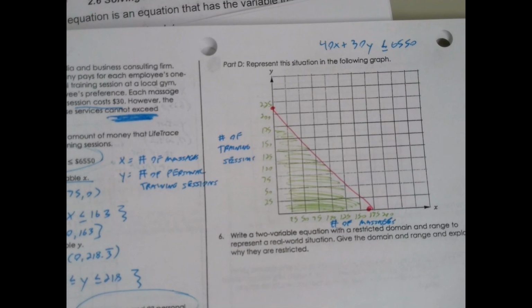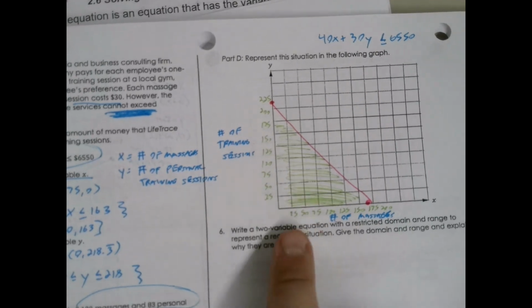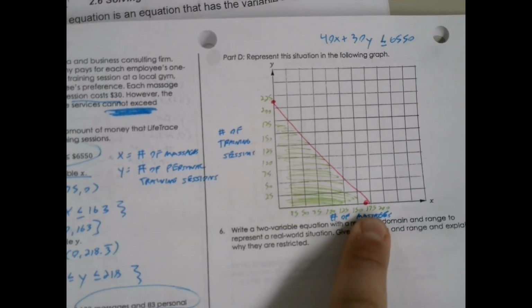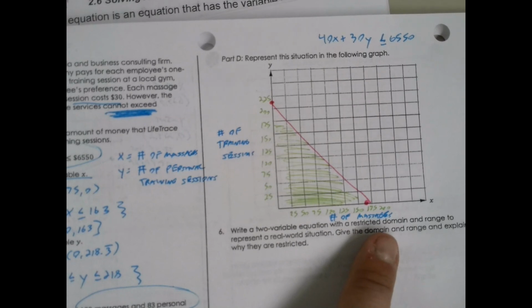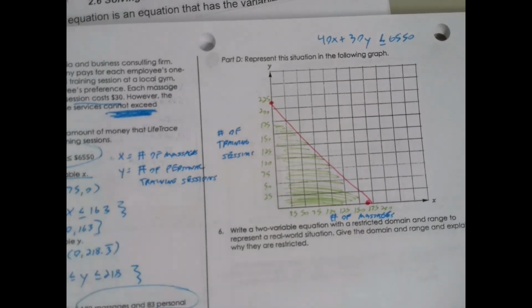Next question. What's the reasonable domain in this scenario? We just answered that, didn't we? 0 up to what? So the reasonable x values would be 0 up to 163, right? What's the reasonable range for training sessions? 0 up to 218. Very good. Okay? All right, here's the deal.